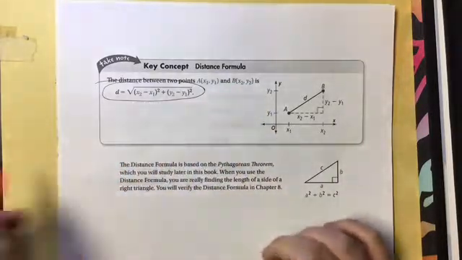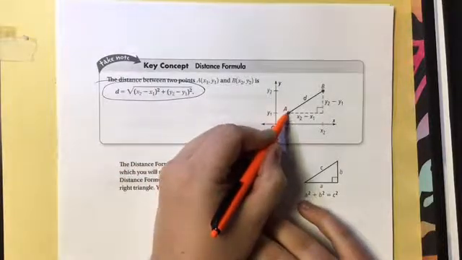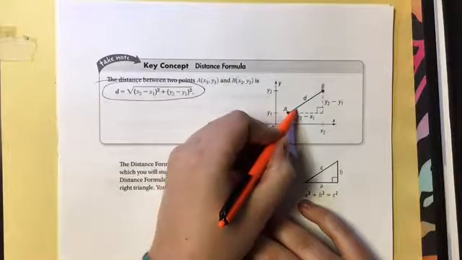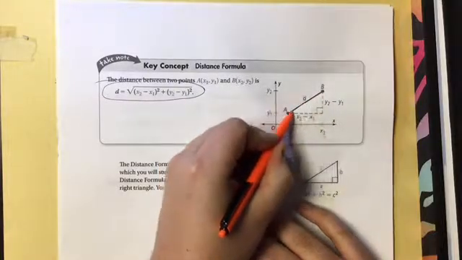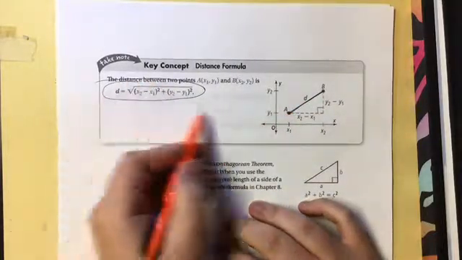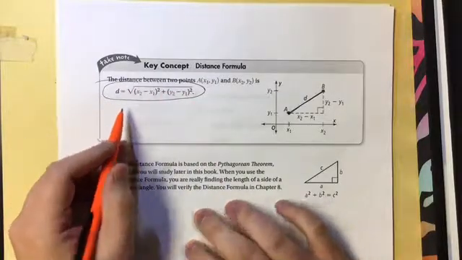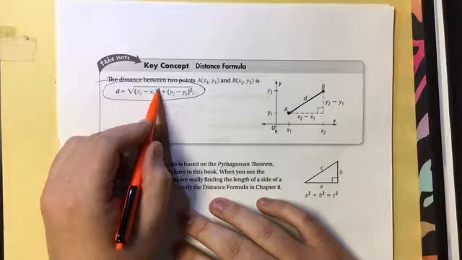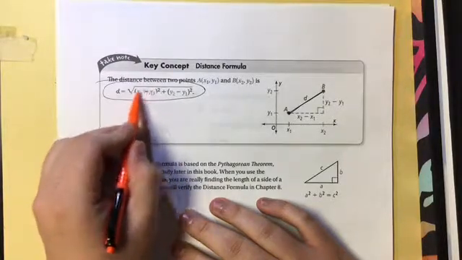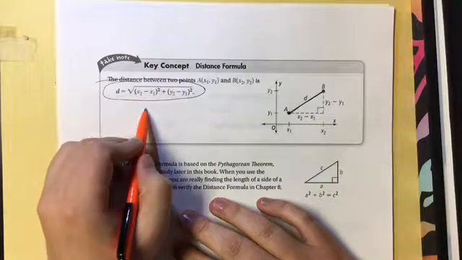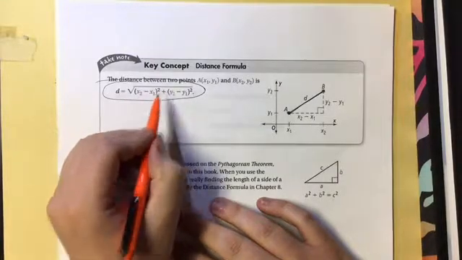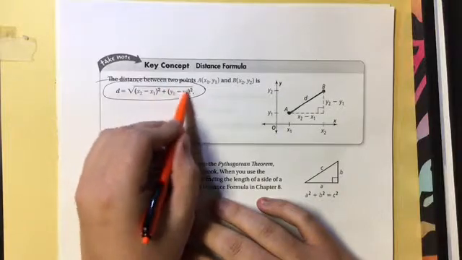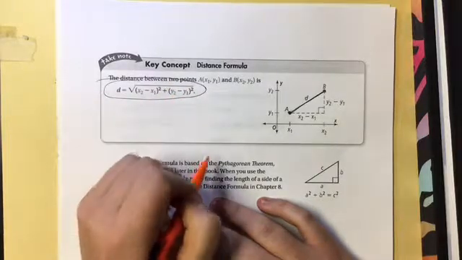So to find the distance, or to find out how far apart they are, like here's point A and point B, to find the distance, that shortest straight line distance, to find out how long that is, we can use this formula right here. It is the square root of x2 minus x1 squared. So first we subtract the x coordinates from each other and then square it, plus y2 minus y1 squared. So we subtract the y coordinates from each other and then square that.